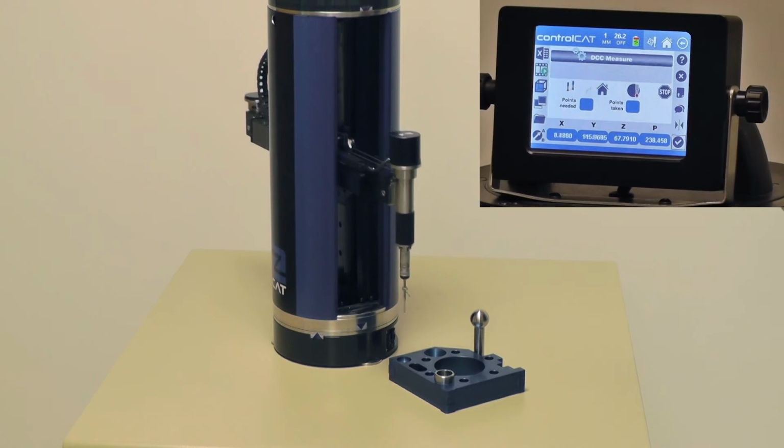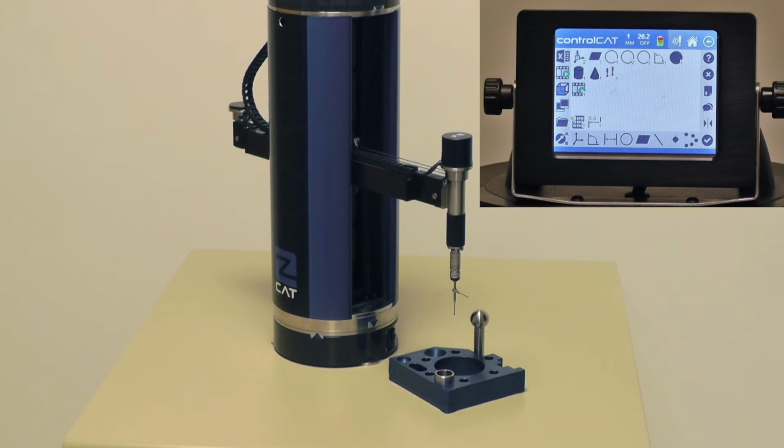It's very simple. There's my last go-to. That's the end of the program. And there we've written the program on the zCAT using controlCAT in just a few minutes without a whole lot of experience.